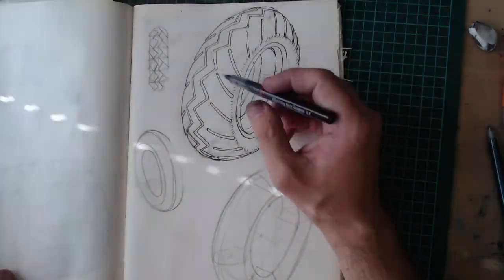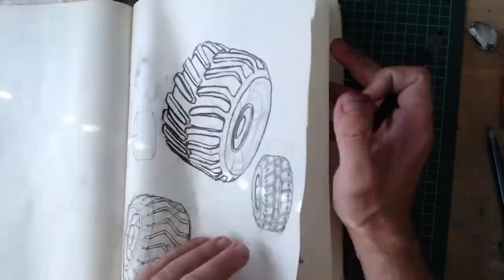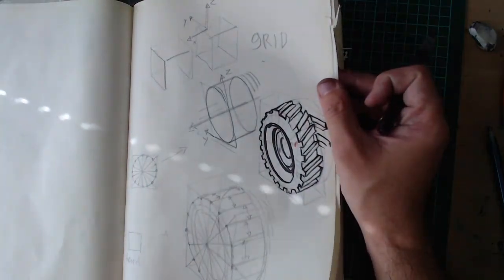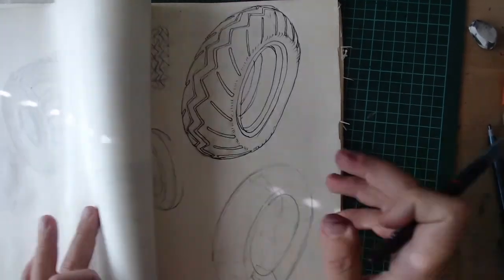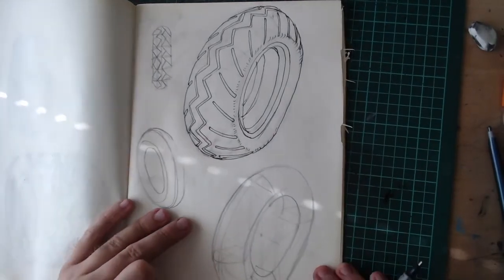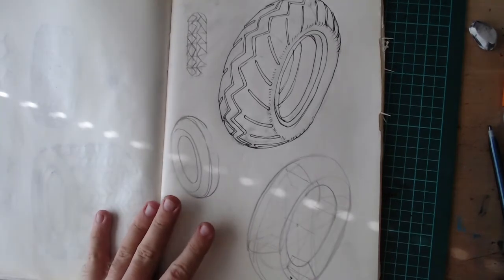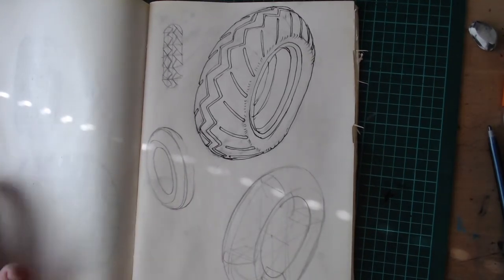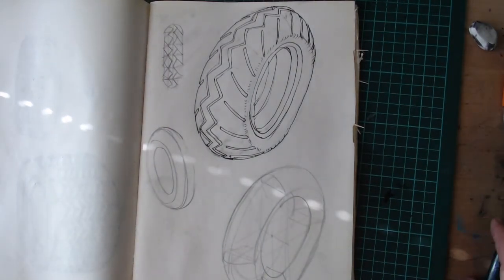This is more difficult because it's round, and this is much harder because on a truck the carving is pretty deep. But the craziest wheel is a dirt bike wheel. Let me show you. That's crazy.